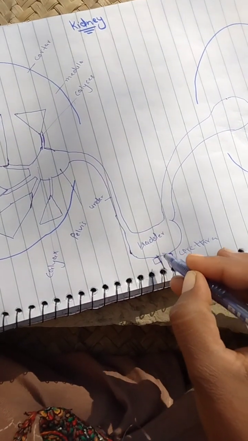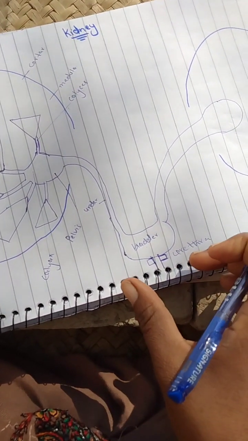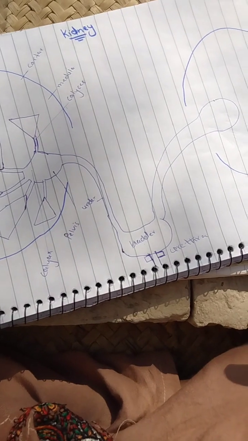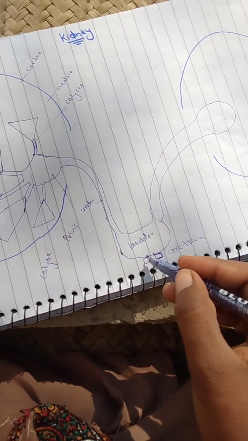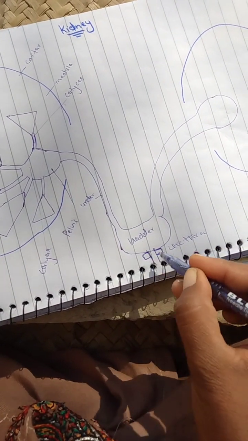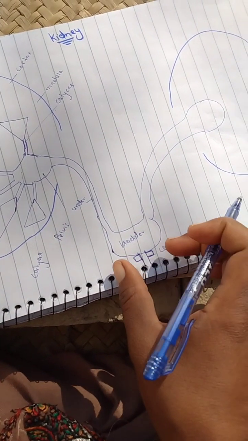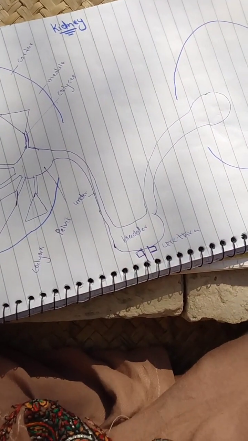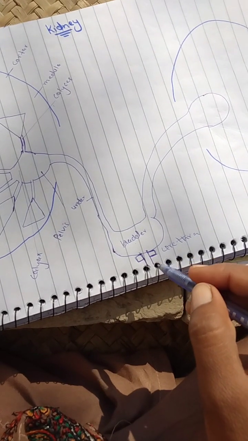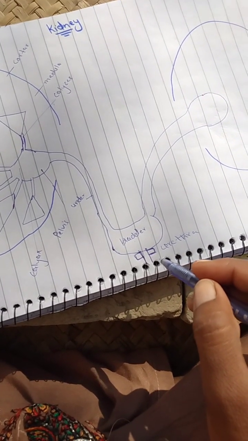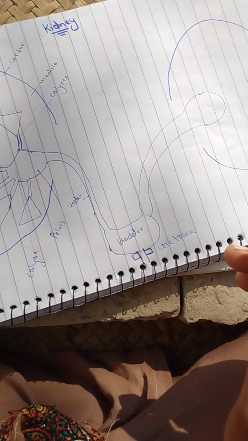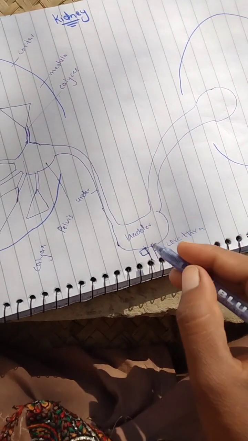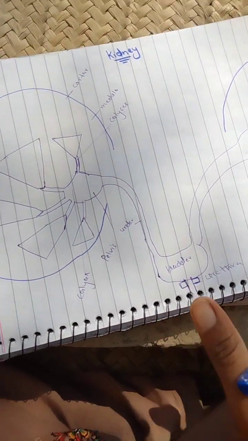During the age of 45 to 50, the prostate gland starts swelling. Due to the swelling of the prostate gland, males have difficulty during urination at the age of 45 to 50.